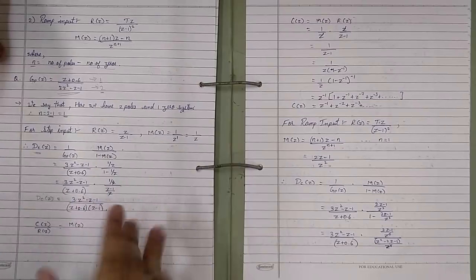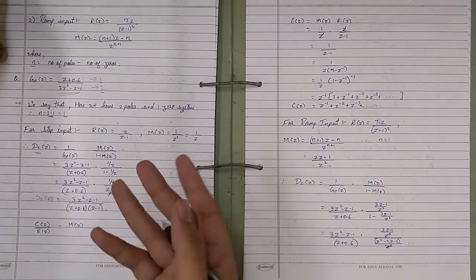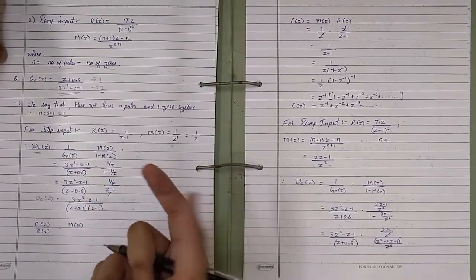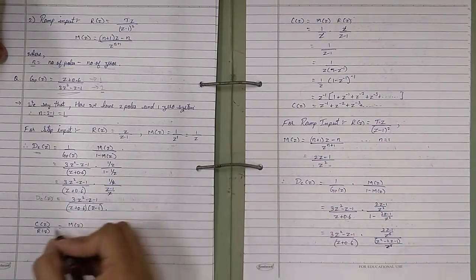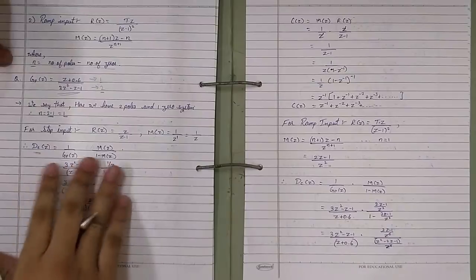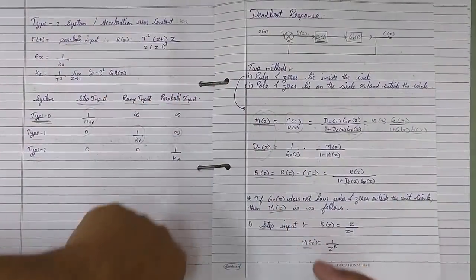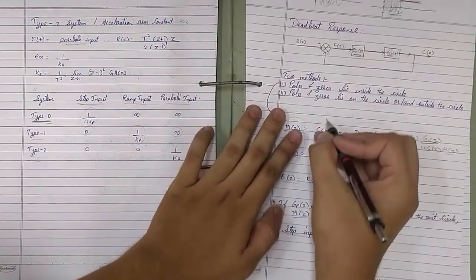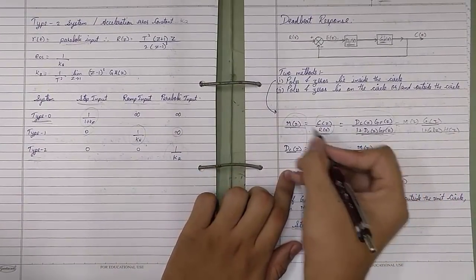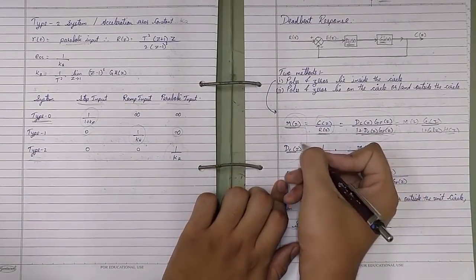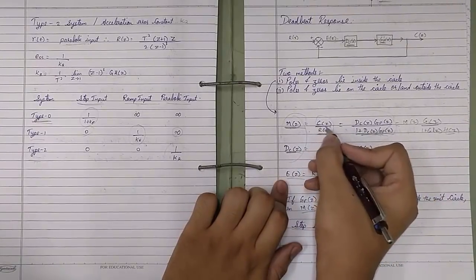Now what is your C(z)? What will be your output? We need to find the output also, the output train of samples. So we know that C(z) upon R(z) equals M(z). Now you have two ways of finding C(z). First you can equate this equation and this equation and find C(z), or you can equate this equation and this equation and find C(z). In both cases you will get the same C(z).